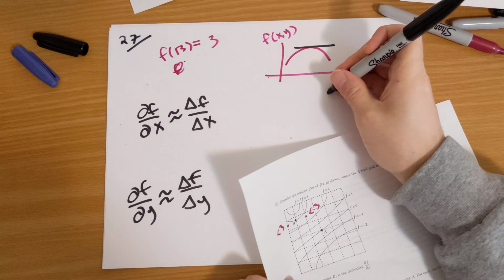So L of x, y is a linearization at the point 2, 3. It'll be f of 2, 3 plus f sub x at 2, 3 times x minus 2, plus f sub y at 2, 3 times y minus 3. So our initial point, the partial derivative evaluated at the point in question times x minus 2, where that 2 is the first coordinate of the point. The partial derivative with respect to y evaluated at the point times y minus 3, where that 3 is the second coordinate of the point in question.